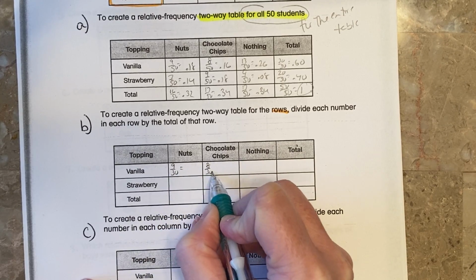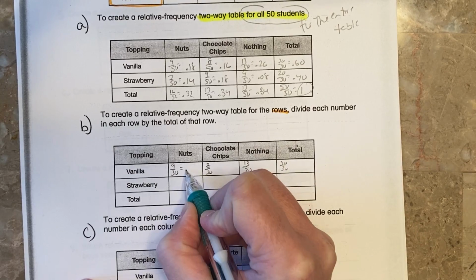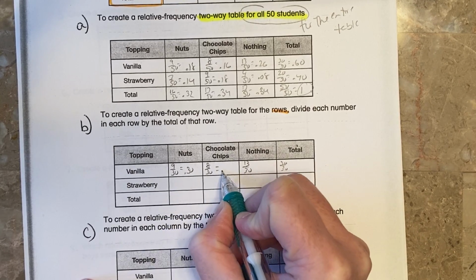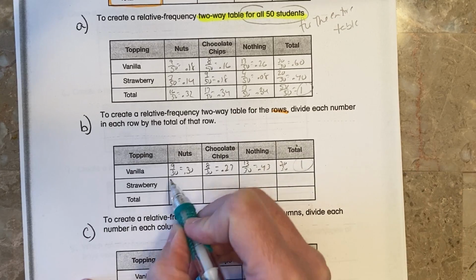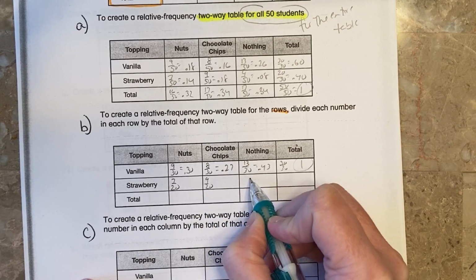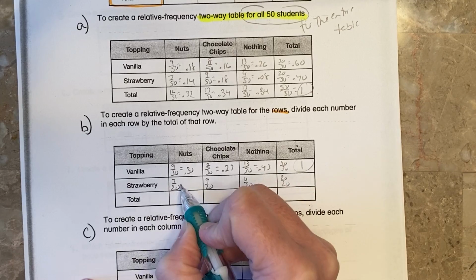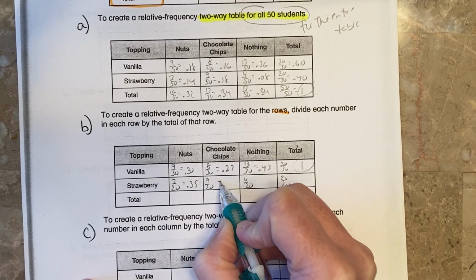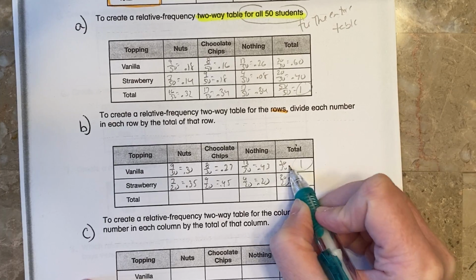9 over 30, 8 over 30, 13 over 30, 30 over 30. That's 0.30, 0.27, and 1, there's that 1. So 7 over 20, 9 over 20, 4 over 20, 20 over 20. 0.35, 0.45, 0.20, and there's your 1.